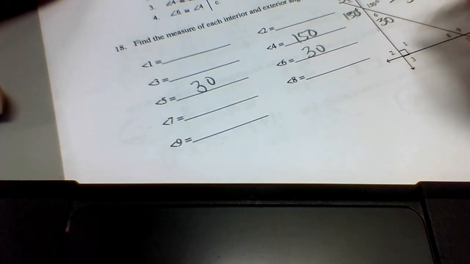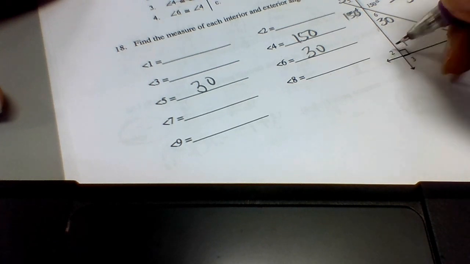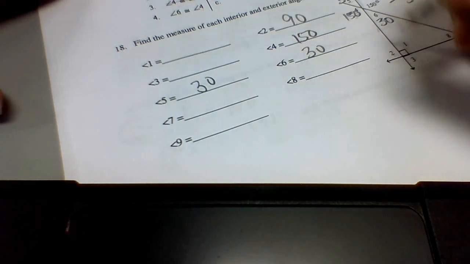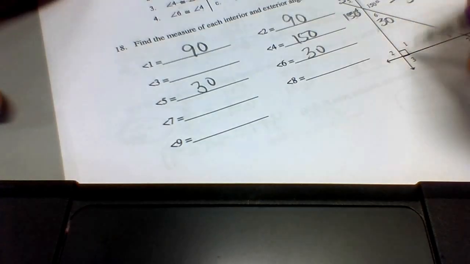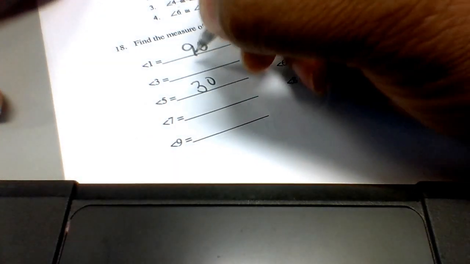And this is 90 degrees. So angle 2 is 90 degrees because if you have one right angle, you have 4 right angles. So angle 2 is 90 degrees. Angle 1 is 90 degrees. And angle 3 is 90 degrees because of vertical angles.